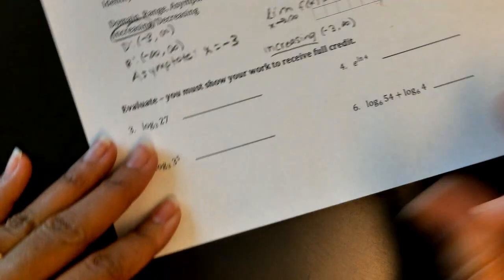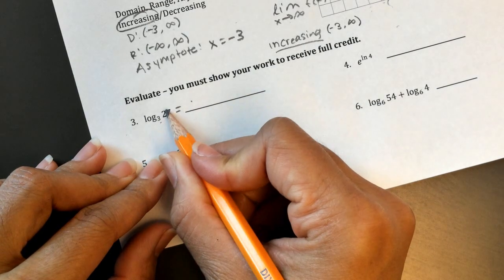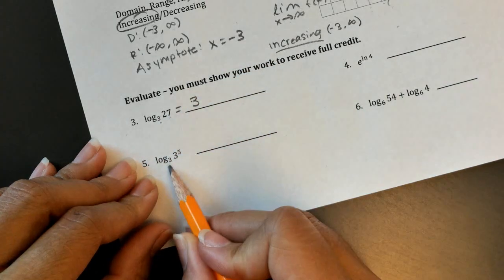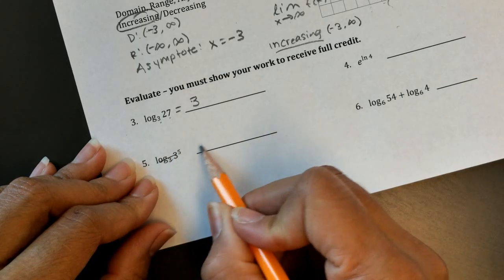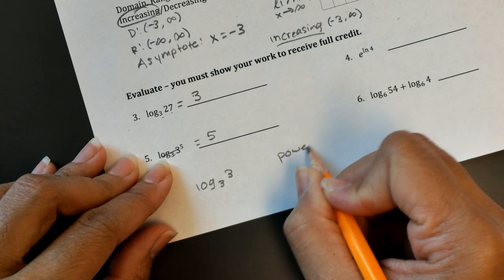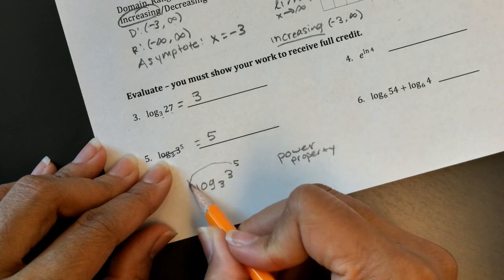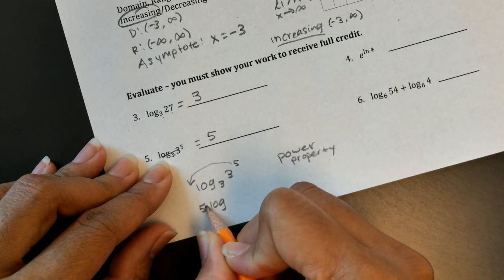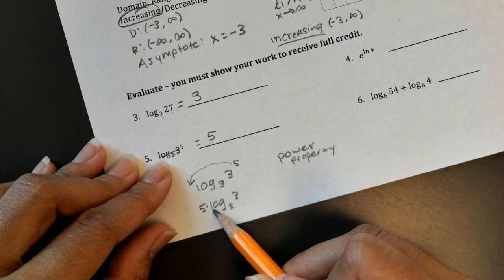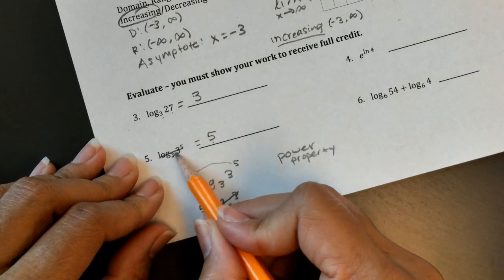Okay, so let's evaluate some logs. This is asking 3 to what power gives you 27? I know 3 times 3 times 3 is 27. Whenever these match, those cancel out, your answer is 5. If you're curious, the reason why is they're using the power property, where the exponent can come to the front. So this is 5 times log base 3 of 3, and 3 to the power of 1 will give you 3. That's just 1. 5 times 1 is just 5. Easy way, it just cancels out when those numbers match.